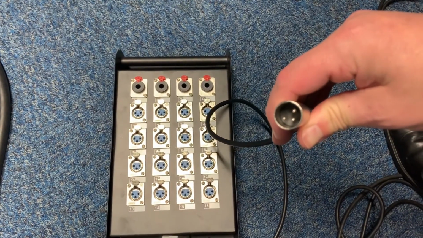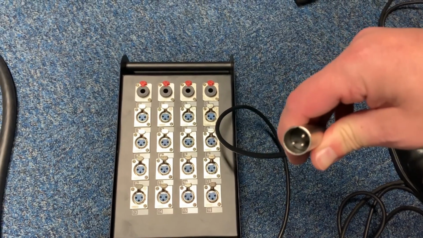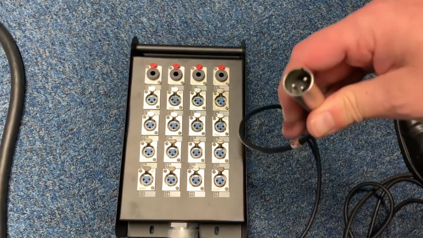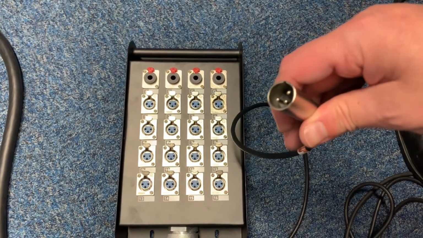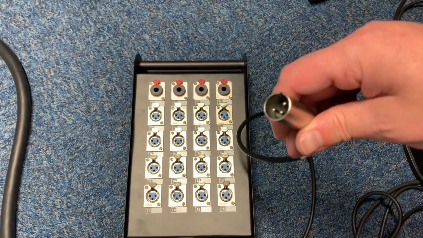The male end of the XLR cable plugs into the wall box. Now, if vocals are the only instrument you are recording, then it makes sense just to plug that microphone into number 1.